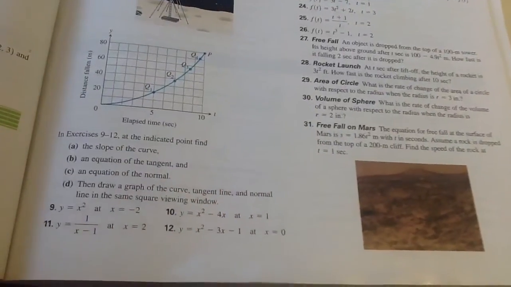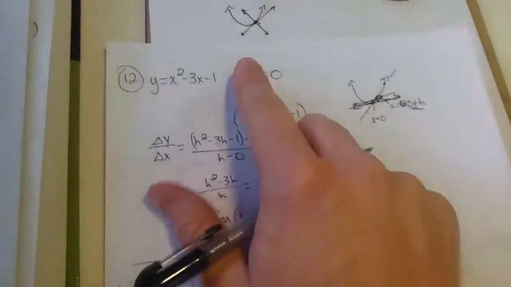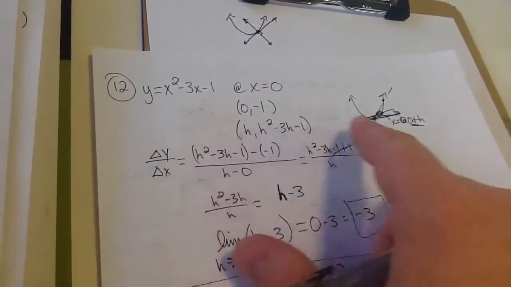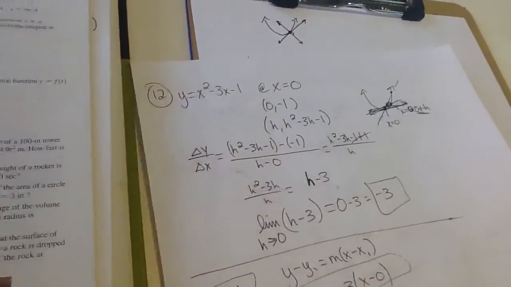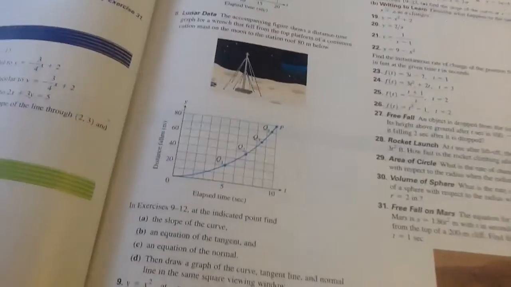You can use your graphing calculator, but you're going to have to do number 10 and 11. Same thing. So the same whole process. Do the change in y over change in x. Use this. Do the limit as h approaches 0. Okay. So that'll be those. Let's see what else.